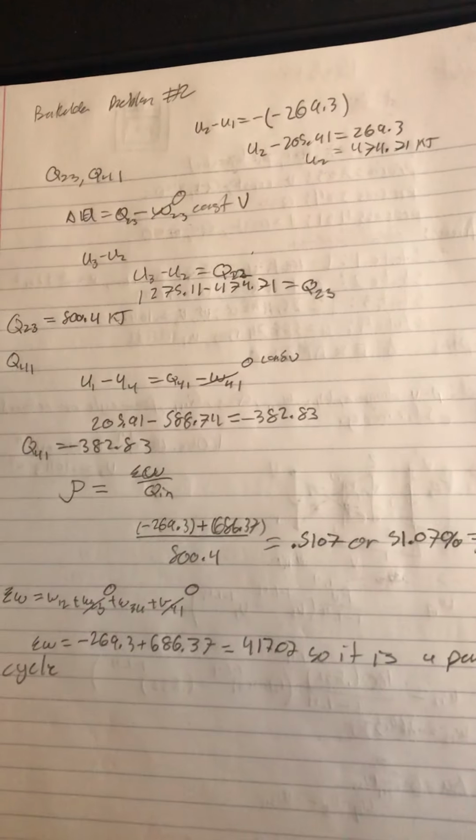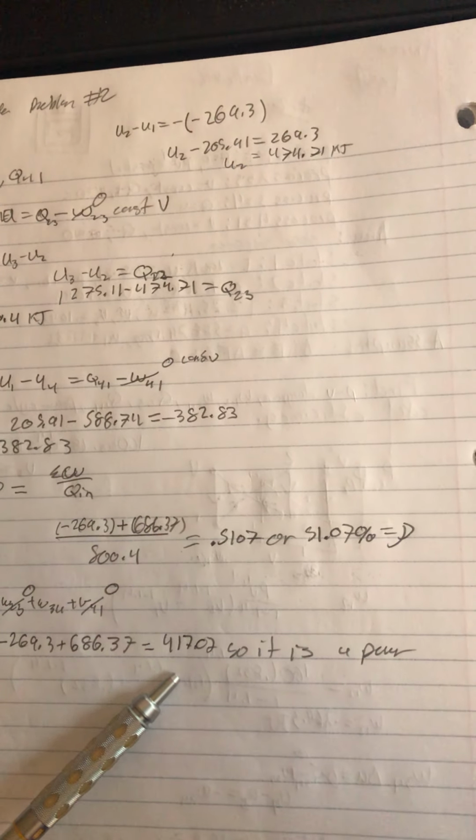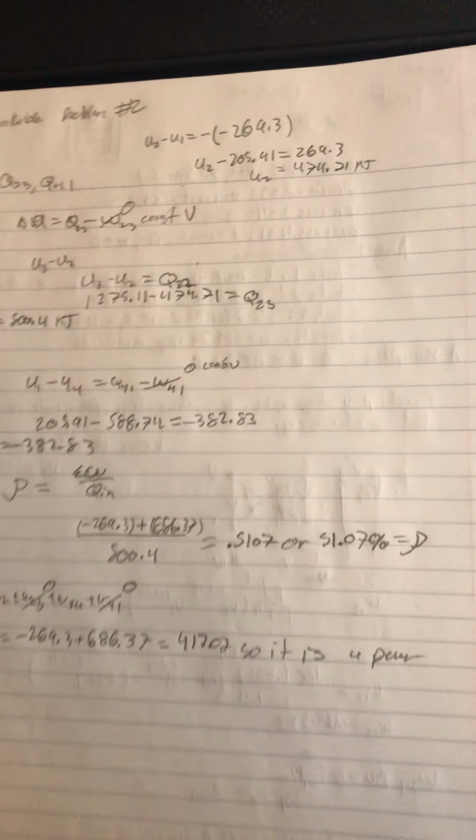And then for power cycle, I added up all the works, and since it was greater than 0, it was a power cycle and not a refrigeration cycle.